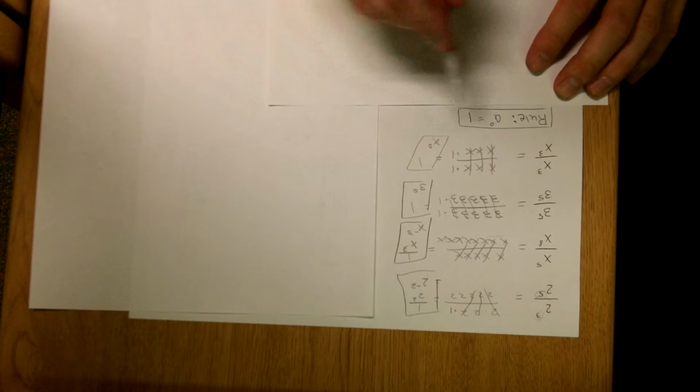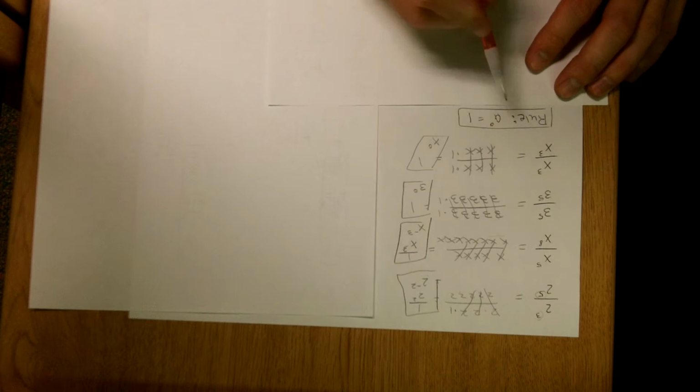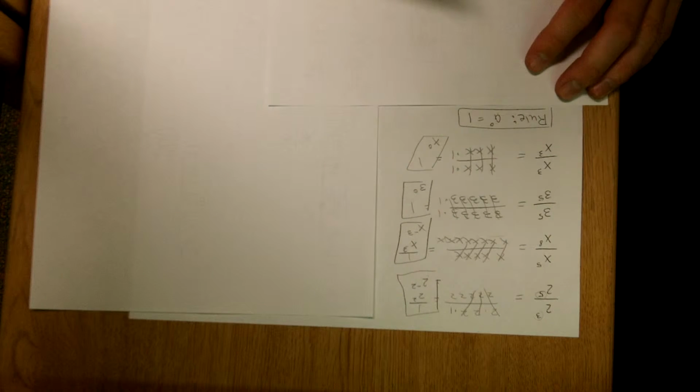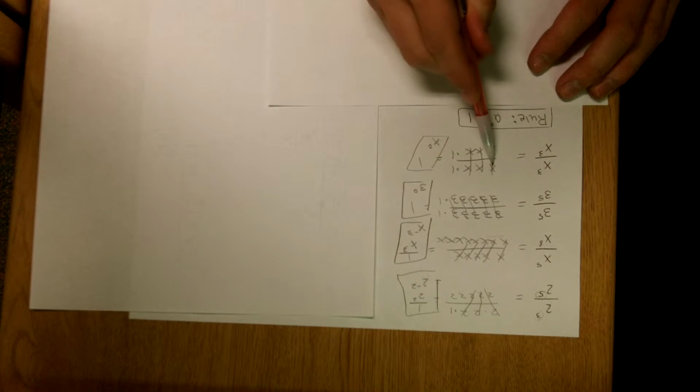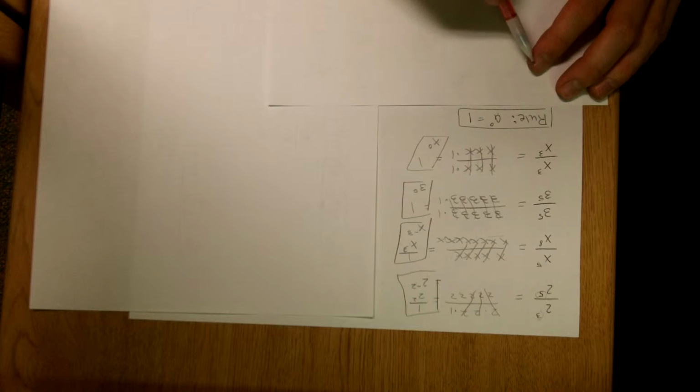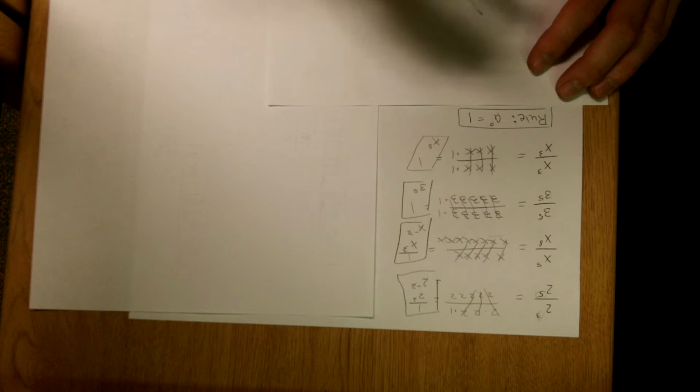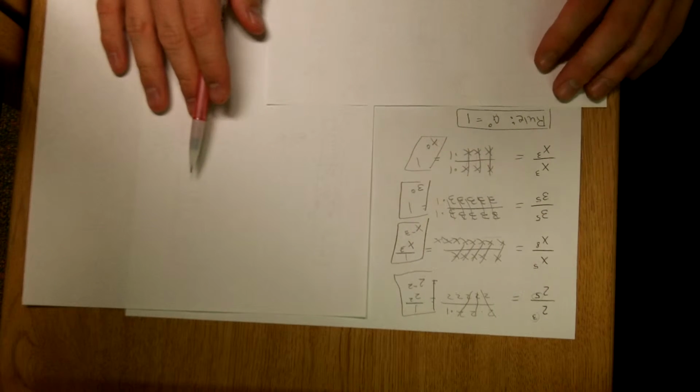Well, the rule is actually a to the 0 power is 1. Anything to the 0 power is 1. 176 to the 0 power is 1. If it's to the 0 power, it's 1 because all these factors cancel with each other and you're left with 1. That's the reasoning behind it.